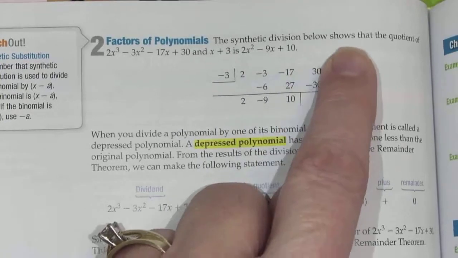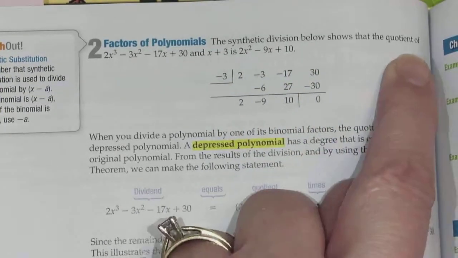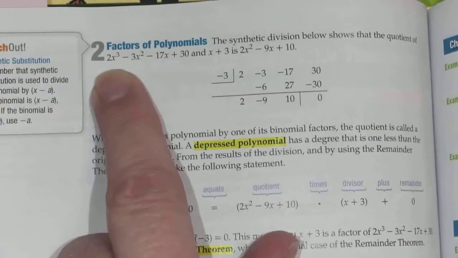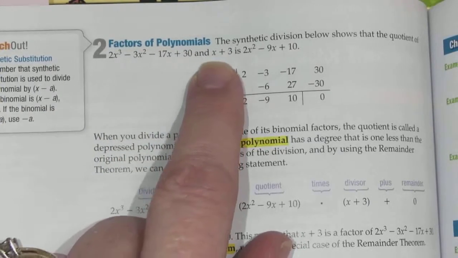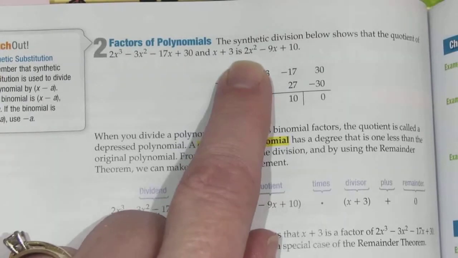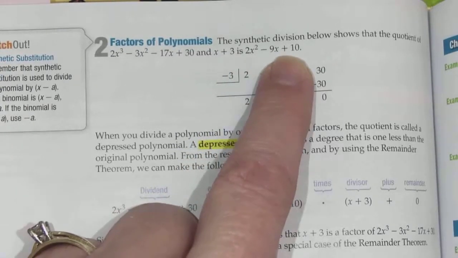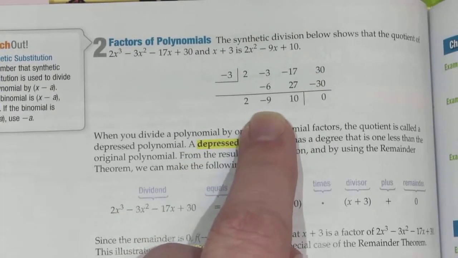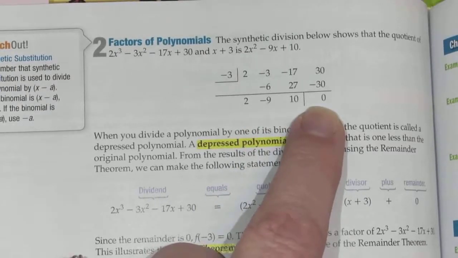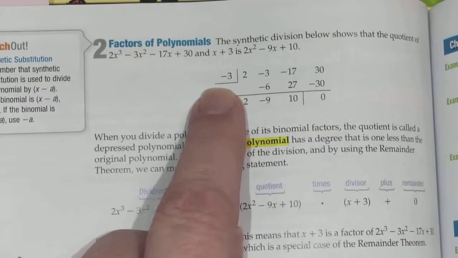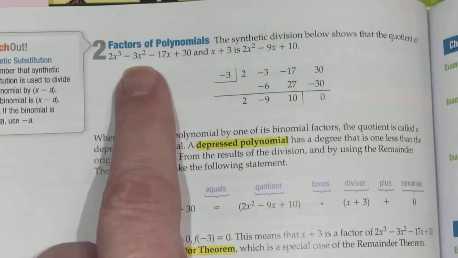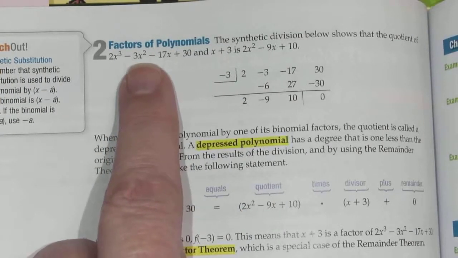Synthetic division below shows that the quotient of 2x to the third minus 3x squared minus 17x plus 30 and x minus 3 is 2x squared minus 9x plus 10. I've already talked about that with you, but notice that it got 0 right here. So what does that tell us about negative 3 for this equation, or polynomial?